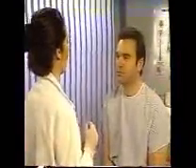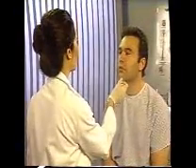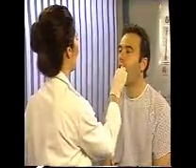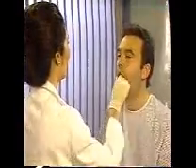Before examining the mouth, ask the patient to remove any dentures. Then begin by inspecting the lips. Part your lips. They should appear moist and normal in color, should close symmetrically, and should be free of lesions, cracking, and edema. Next, palpate the lips, which should feel soft and smooth.